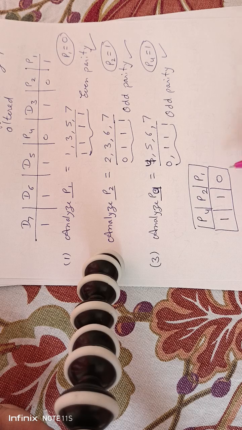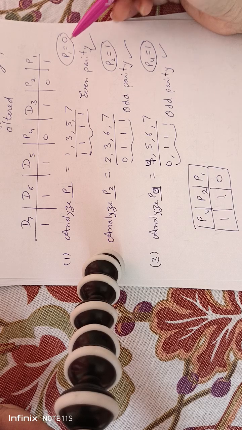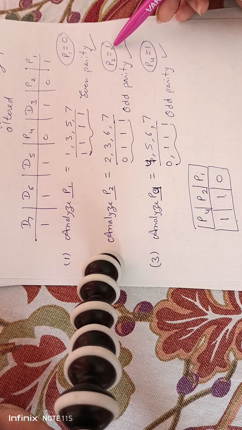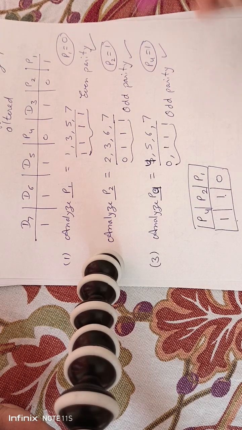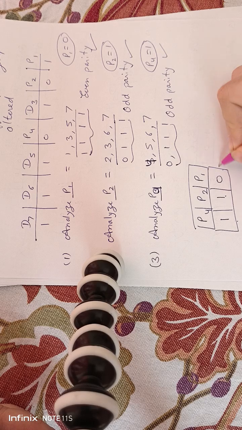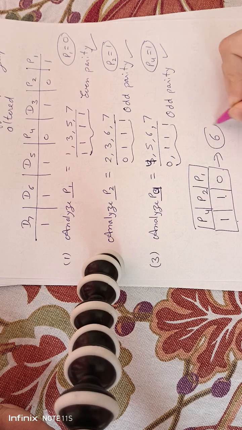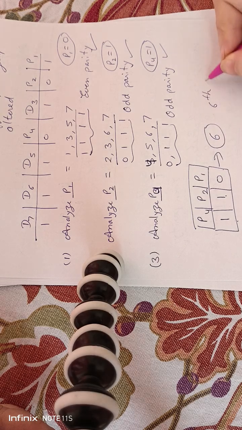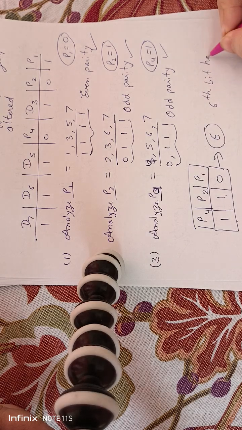Just to make it clear to you all, I have separated them out as per their indexes. So 1, 1 and 0. From where did we get this 1, 1 and 0? Now this 1, 1, 0 is the binary equivalent of 6. That means the sixth number bit has been altered.